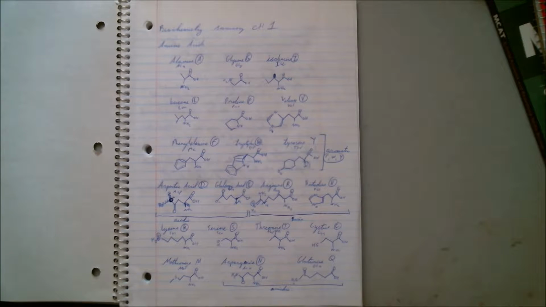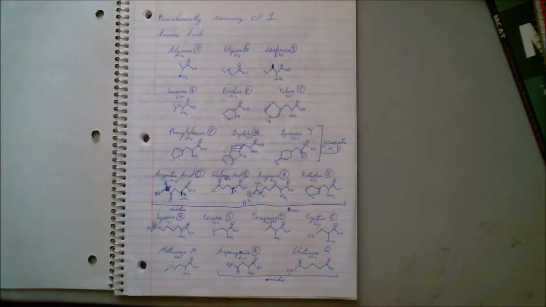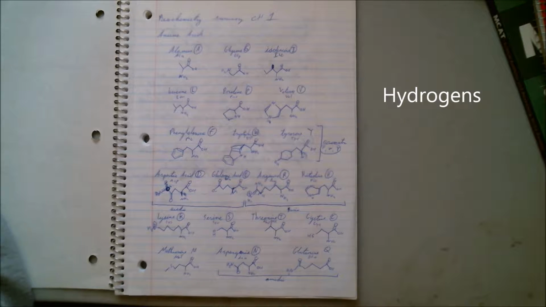Hi guys, so today we're going over chapter 1 of the biochemistry section, and that includes amino acids and protein structure and formation. So to start off this summary of chapter 1, we went over all of the different important amino acids and their characteristics and the naming for them, which includes the functional groups that are attached to the amino group.